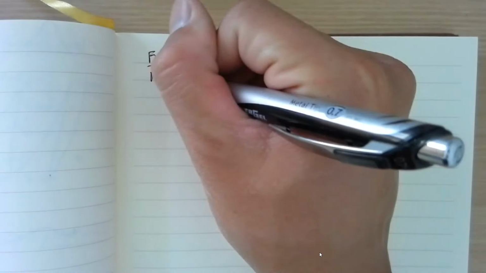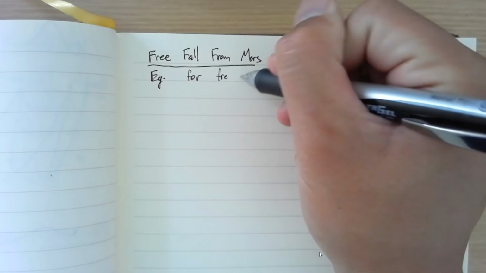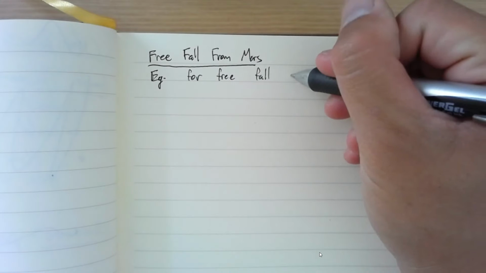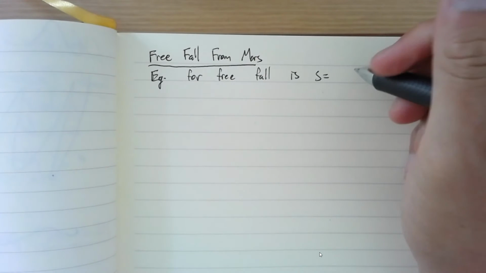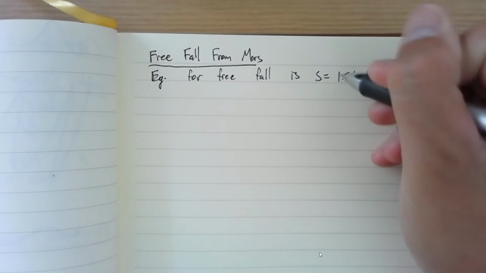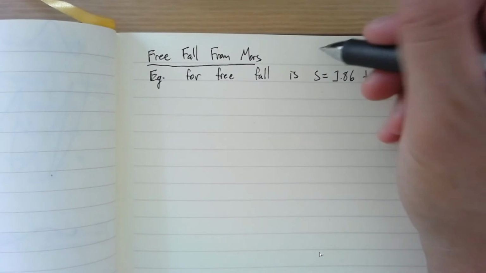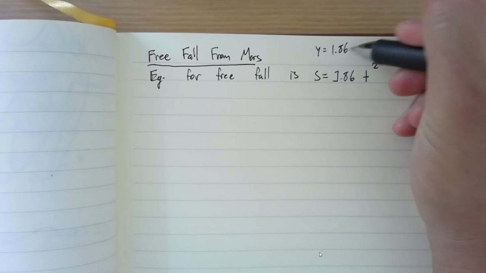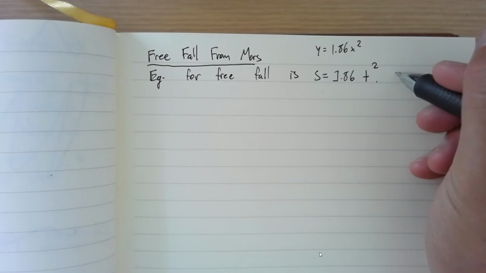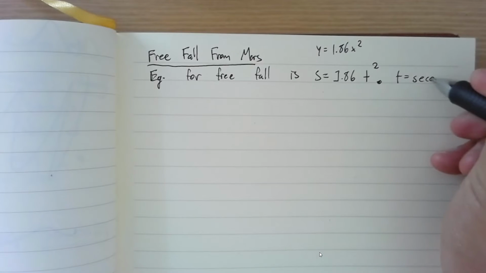So you're given an equation for free fall. The equation for free fall is s is equal to 1.86 t squared. So the variable is t, and the function is what's called s, sort of like y is equal to 1.86 x squared. And t is in units of seconds.